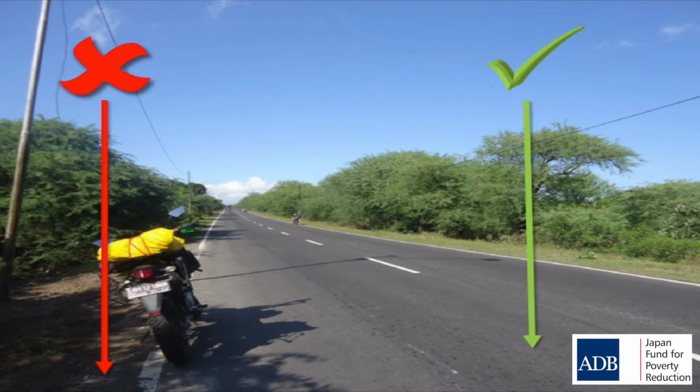If a motorcyclist is coming in the other direction, often the motorcyclist is expected to move. The bigger vehicle that is overtaking seems to just go. Now this is against the law, but it's what happens.